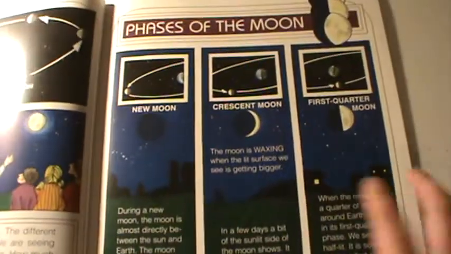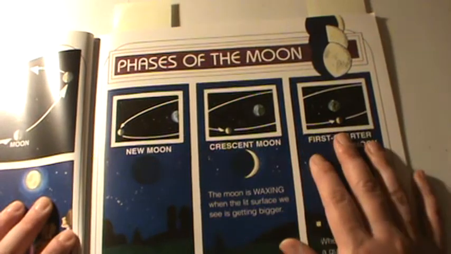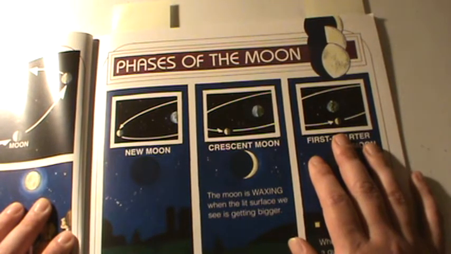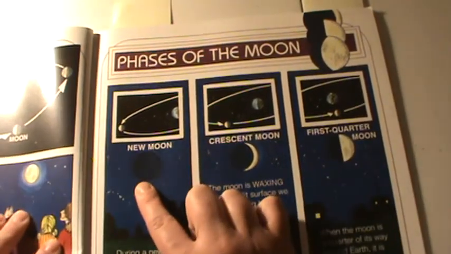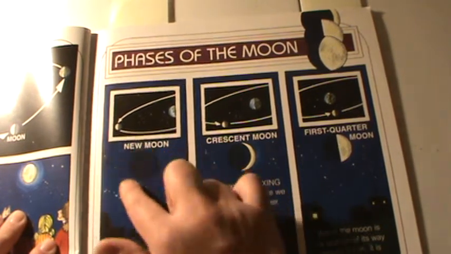So let's look at these illustrations of the phases of the moon. We're going to look at the first 3 phases, or first 3 pictures. What do you see during the new moon phase? And why?